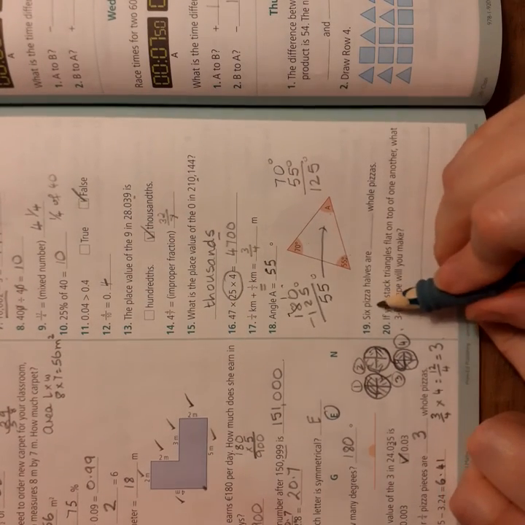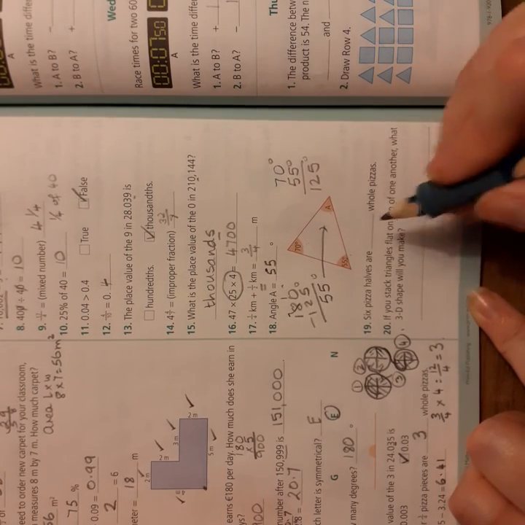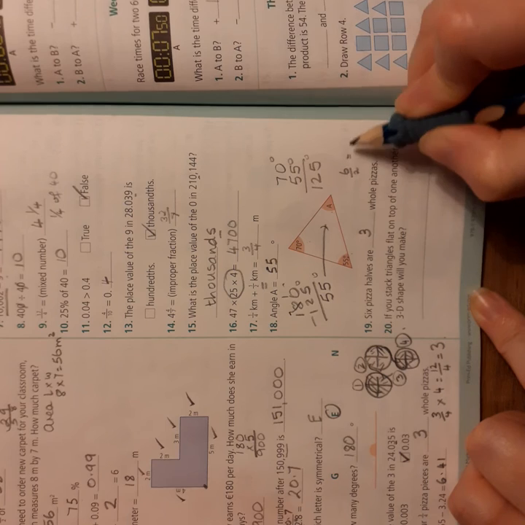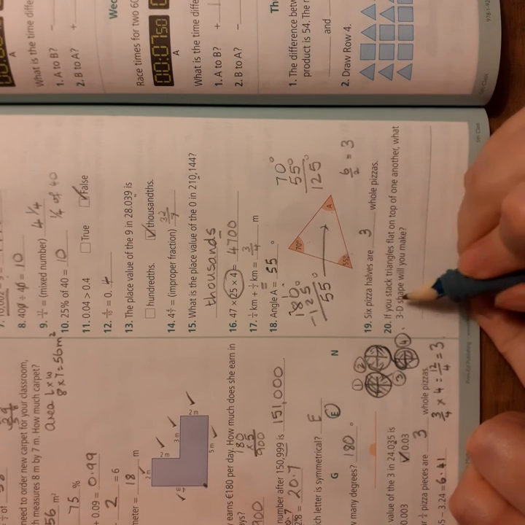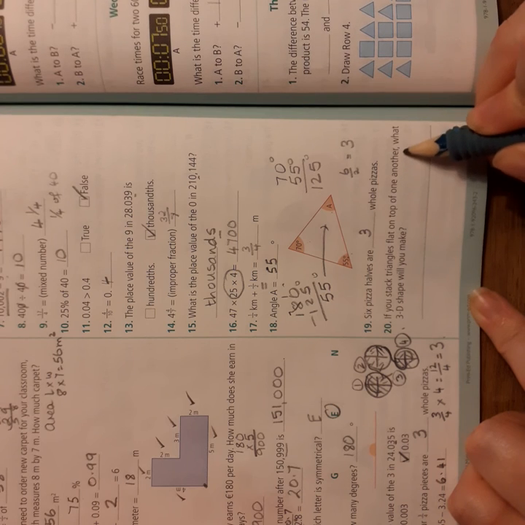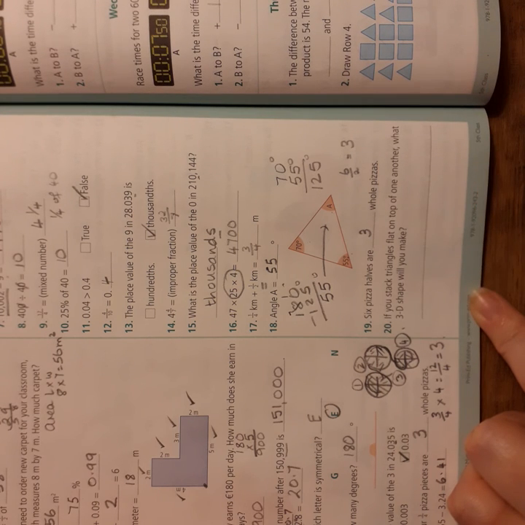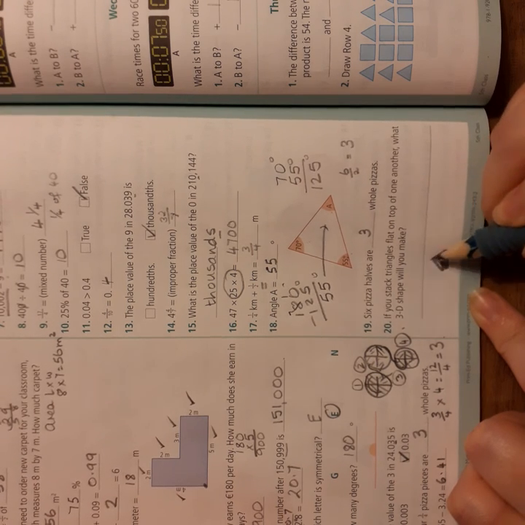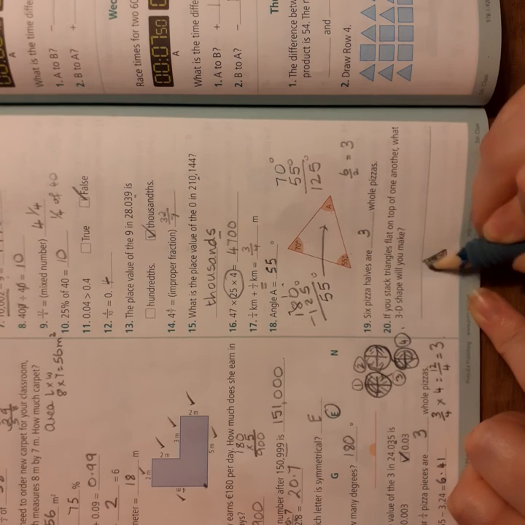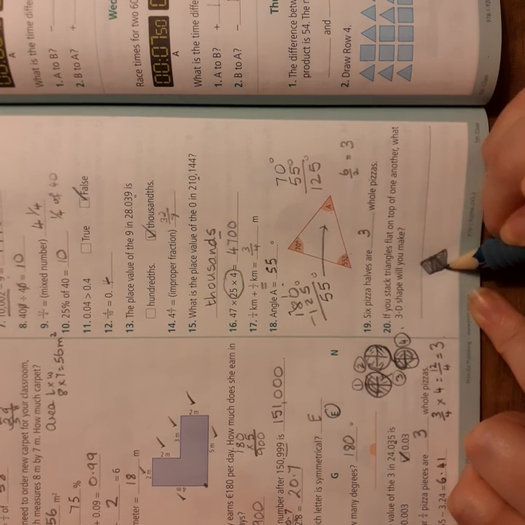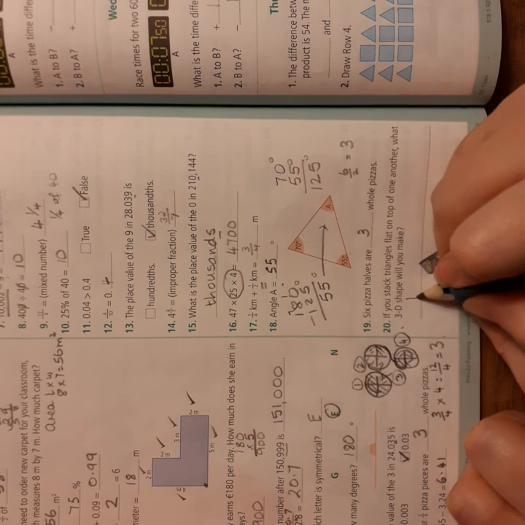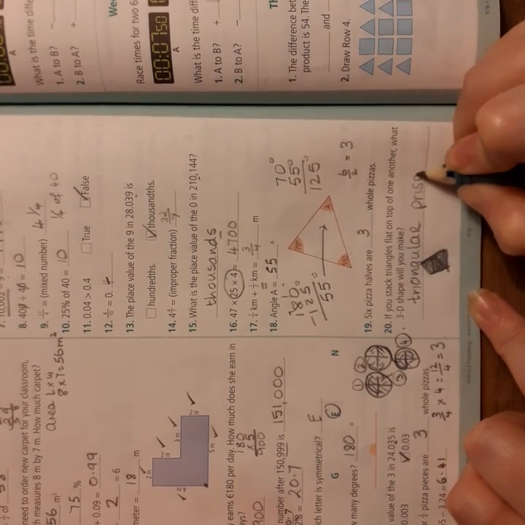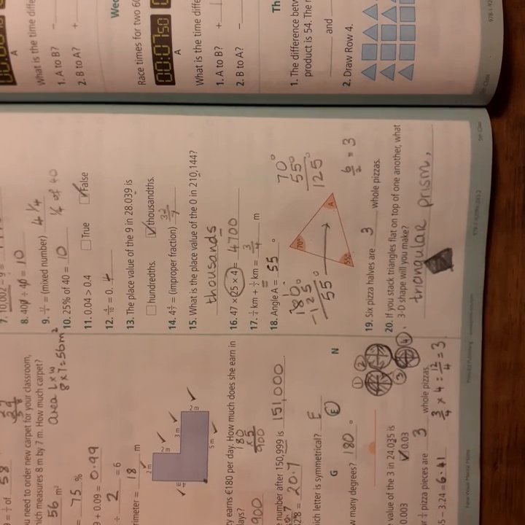Number 19 then, 6 pizza halves are. So you're imagining 6 halves, that would be 3 whole. 6 halves equals 2 into 6, goes 3 times, 3 wholes. If you stack triangles flat on top of one another, what 3D shape will you make? So you're stacking a triangle on top of a triangle, on top of a triangle, on top of a triangle. And as you can see, you are making a triangular prism. Okay, that's all from page 78.